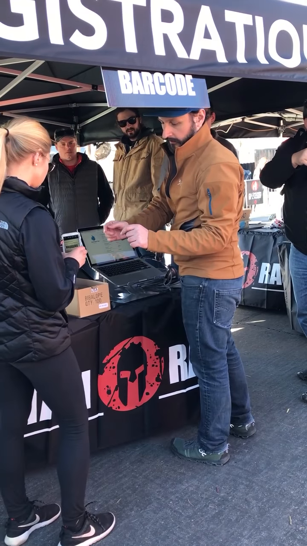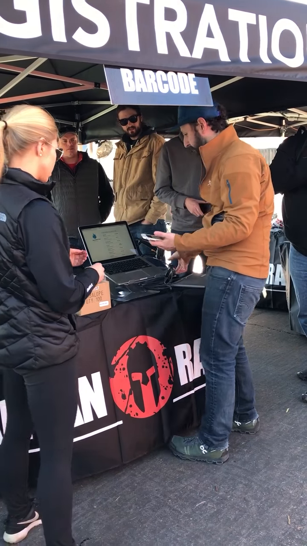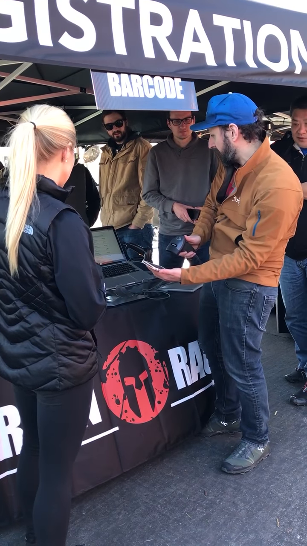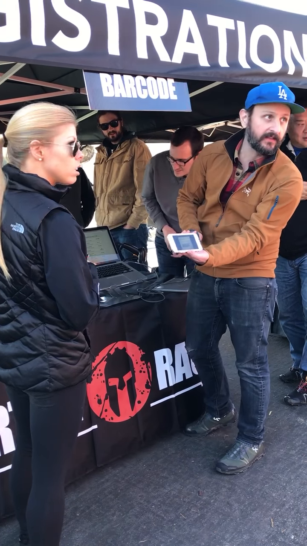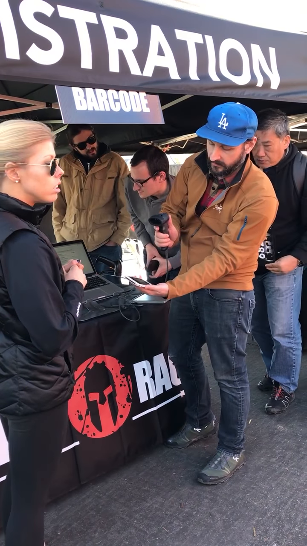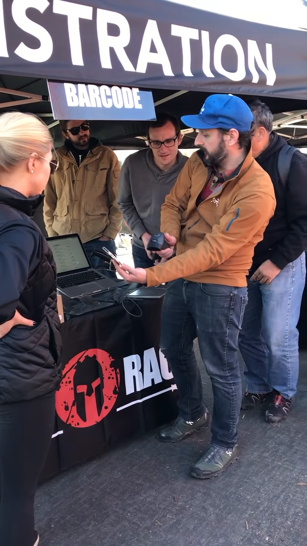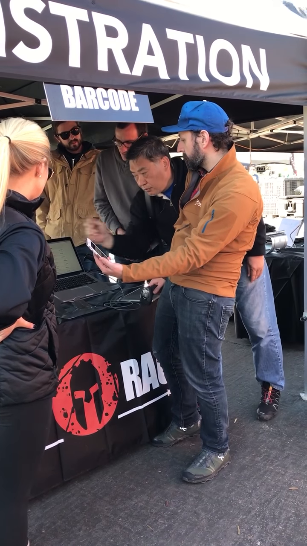I'm going to scan this and see if it pulls someone up. I'm not sure if this is from the same event. I think it is. So I've got the 1D barcode right here. You've got the scanner. Because it's a test.